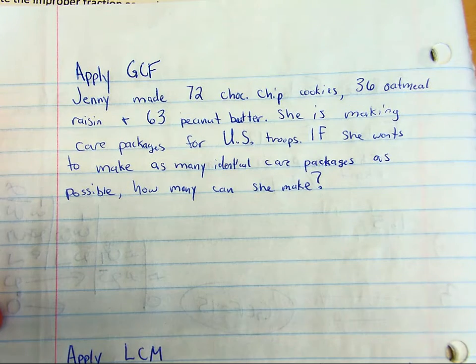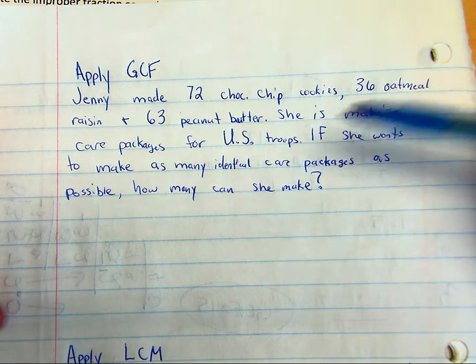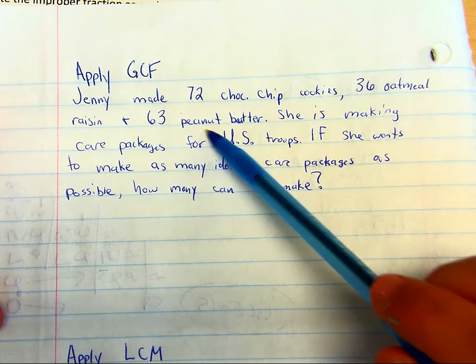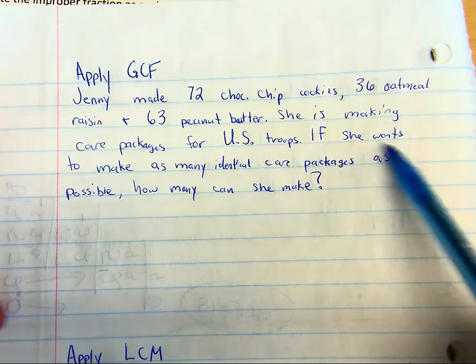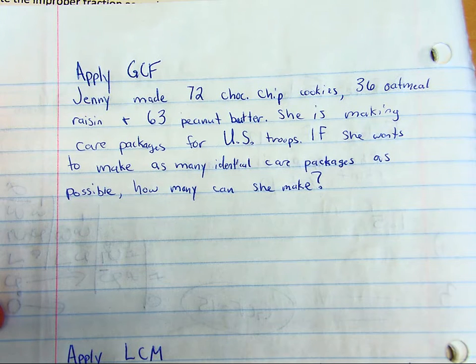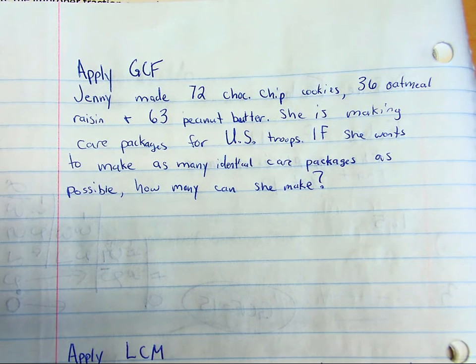Jenny made 22 chocolate chip cookies, 36 oatmeal raisin, 63 peanut butter. She is making care packages for U.S. troops. If she wants to make as many identical care packages as possible, how many can she make?